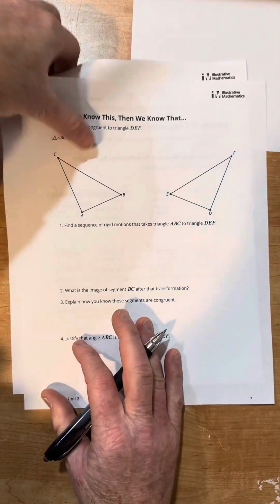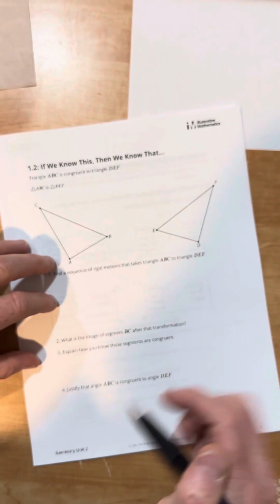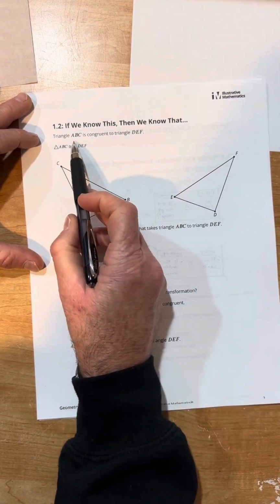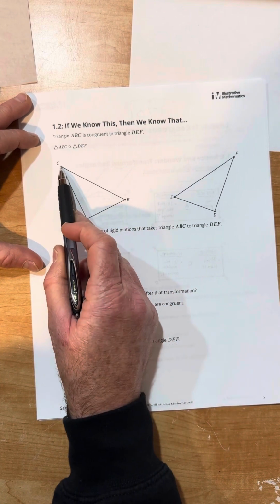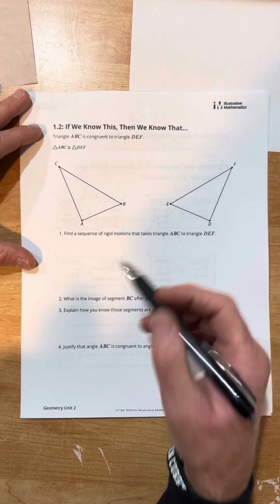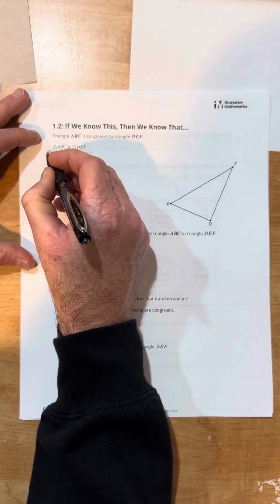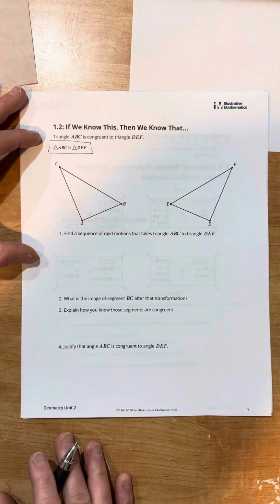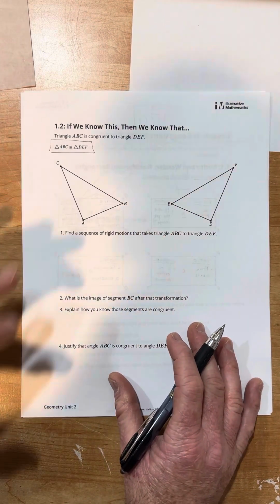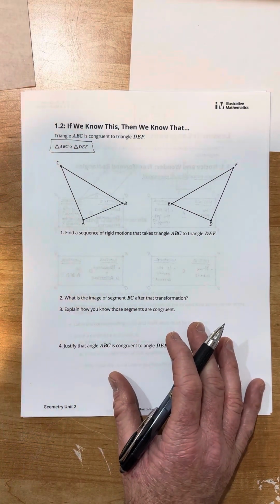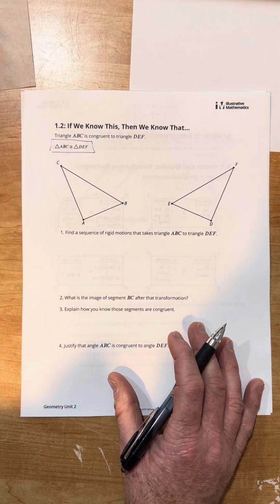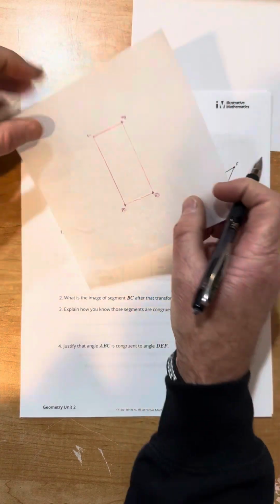The next one is 1.2. I'm going to take the first minute just to read the directions. So it says triangle ABC is congruent to triangle DEF. So they are telling you, they're given this statement, triangle ABC is congruent to triangle DEF. Okay, so the next step I want you to do is trace and label ABC with your patty paper.